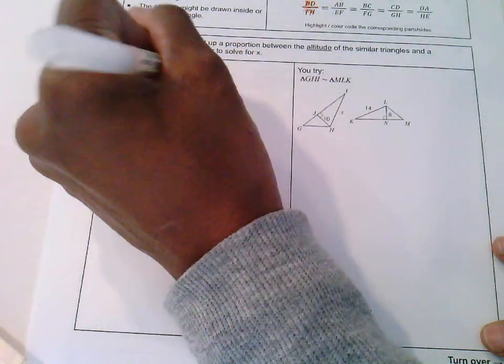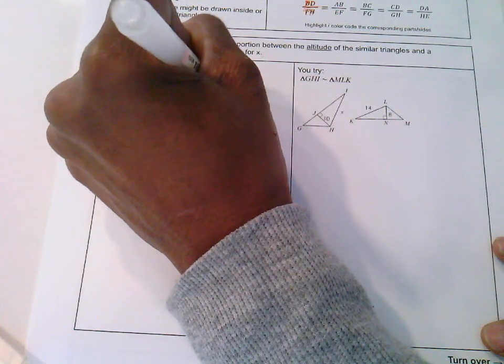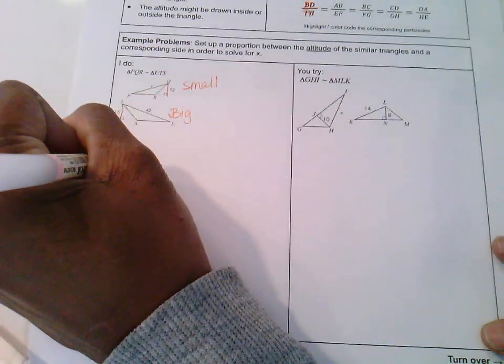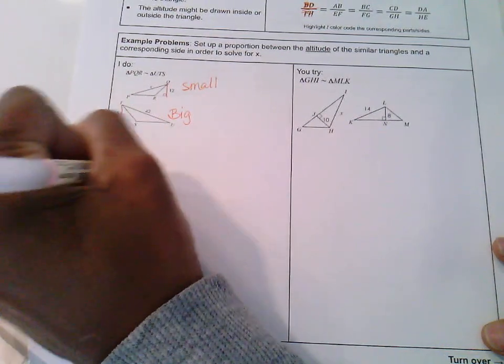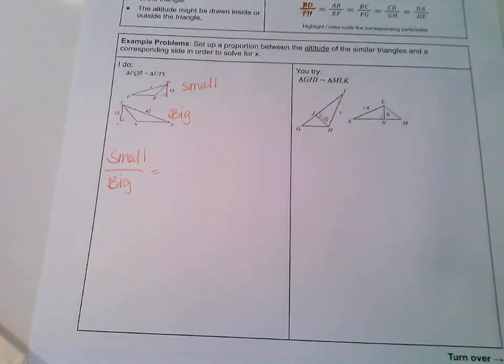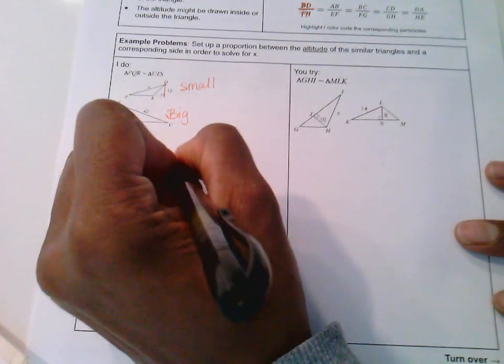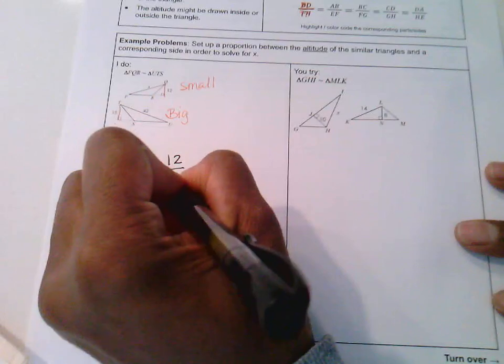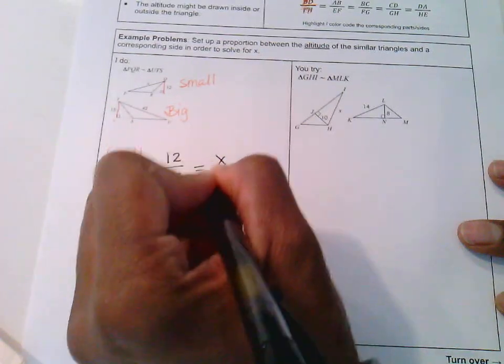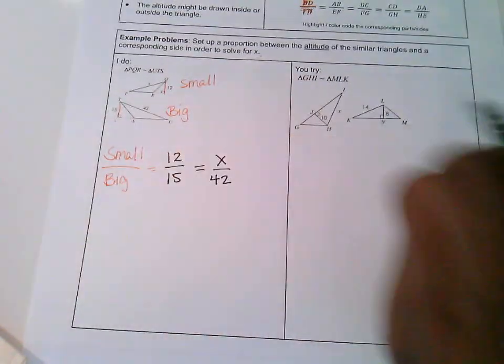Call this the small one and this the big one. We'll put small over big. And we have 12 over 15 is equal to x over 42.